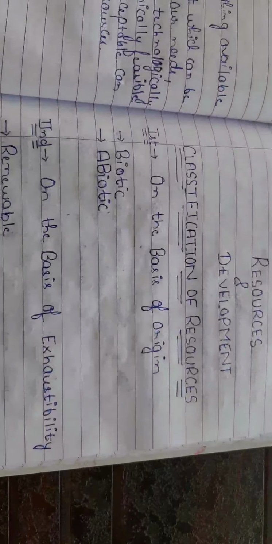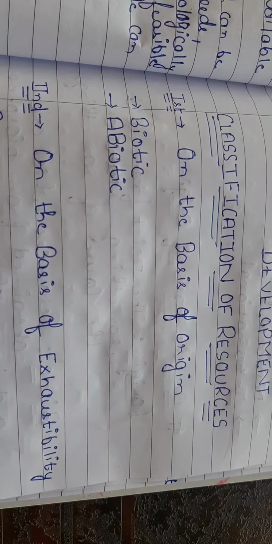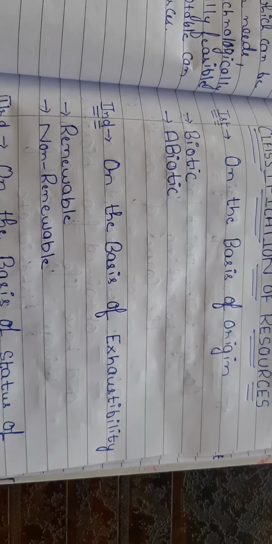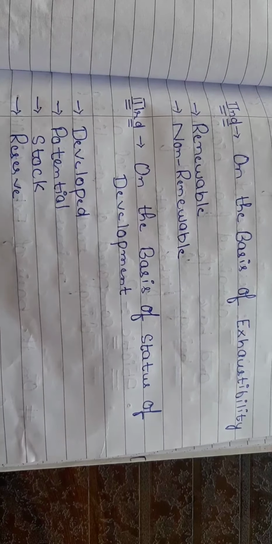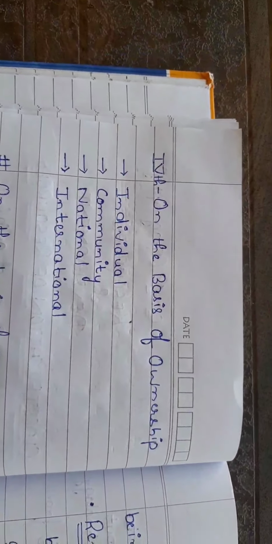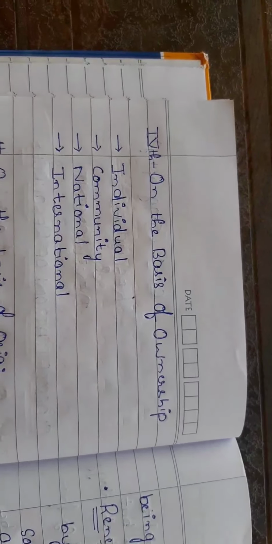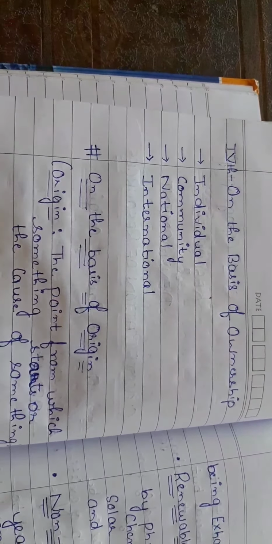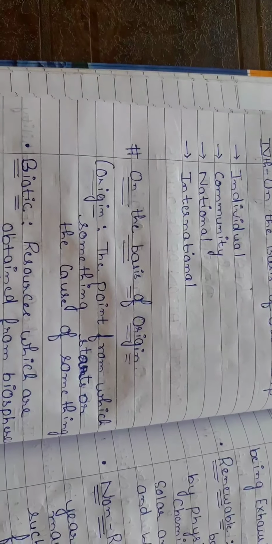These resources are classified on some basis. First, on the basis of origin: biotic, abiotic. Second, on the basis of exhaustibility: renewable, non-renewable. Third, on the basis of status of development: developed, potential, stock, reserve. Then, fourth one is on the basis of ownership: individual, community, national, international. Now, further we will discuss these bases in detail.